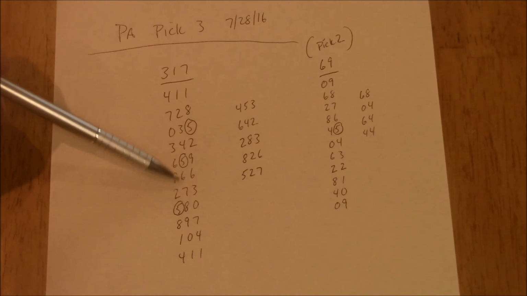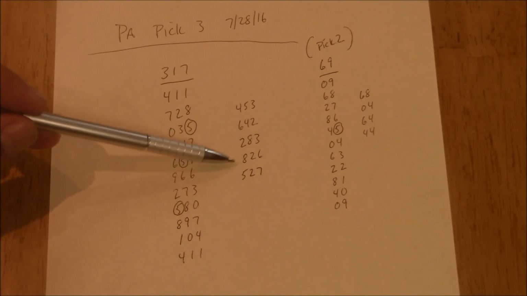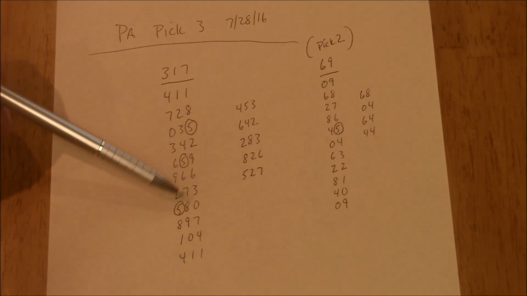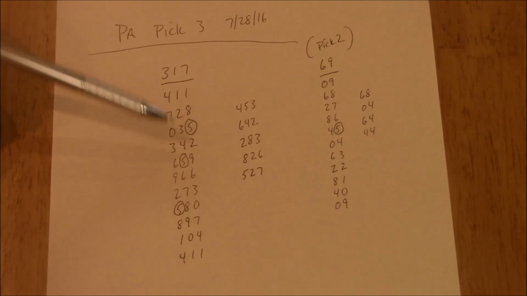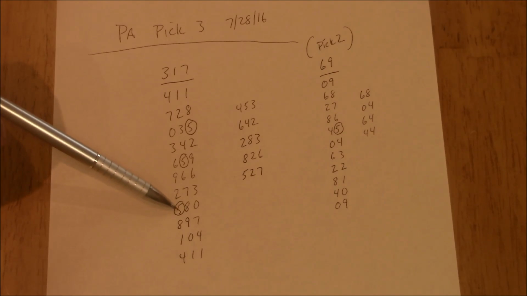826, again, 826. Could go the other way, 628. All right, and then 527 is one that included the date number. So I wanted to give you an example of each of the different ways that I look at these.